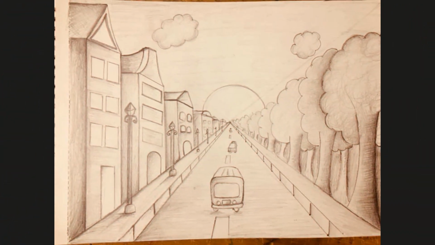My one-point perspective drawing is ready. I hope you enjoy this video and learn how to draw a cityscape using one-point perspective.